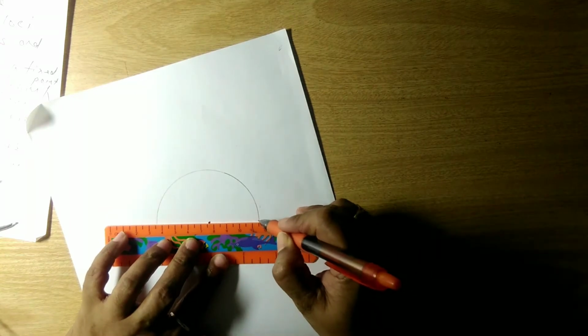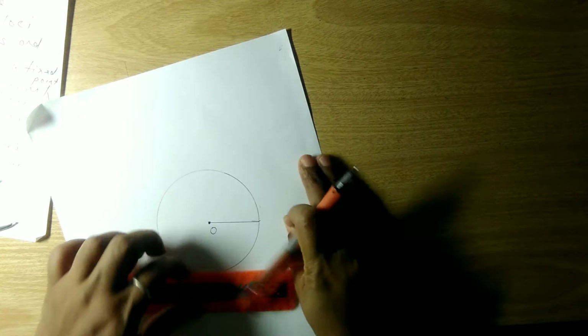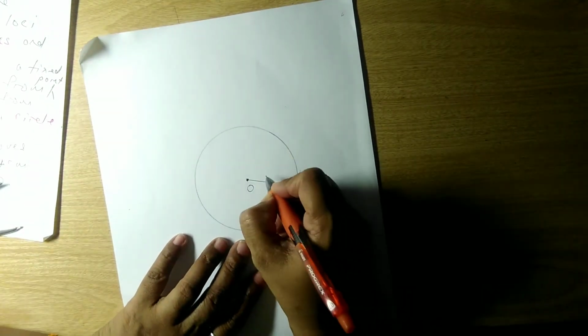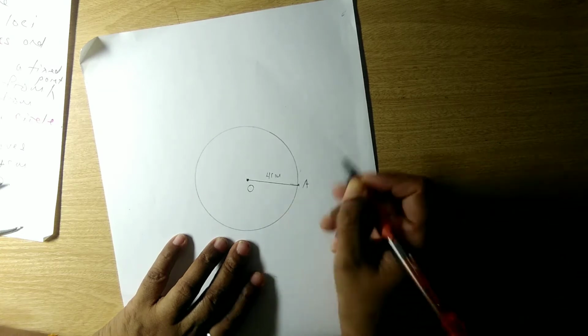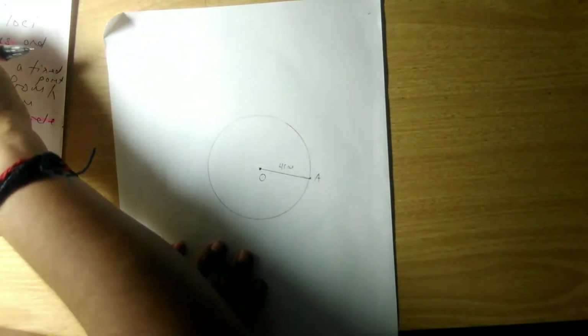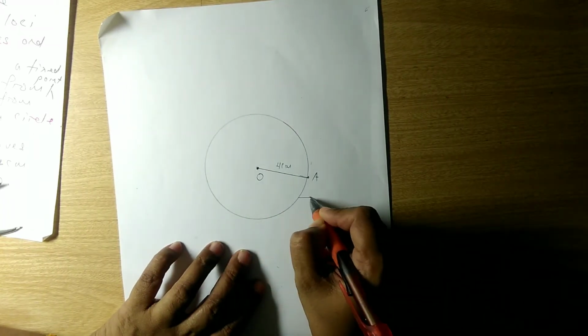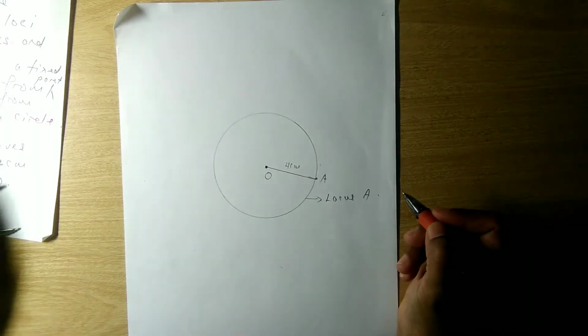Now this distance here is 4 cm, and my point A is moving along the circumference of this circle. So this becomes the locus of A. So this is what it means.